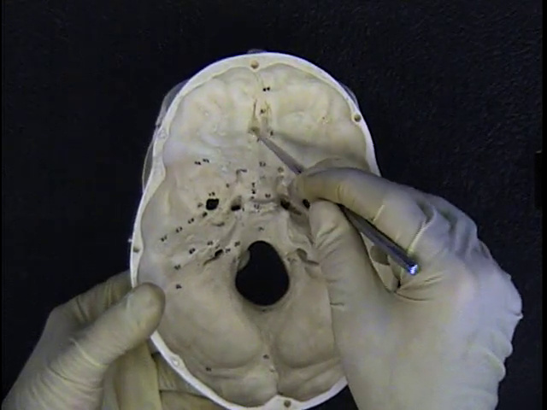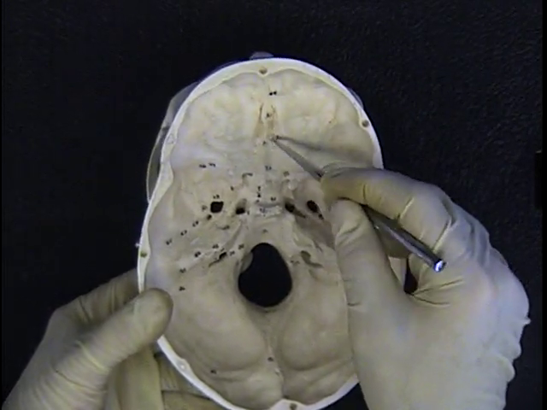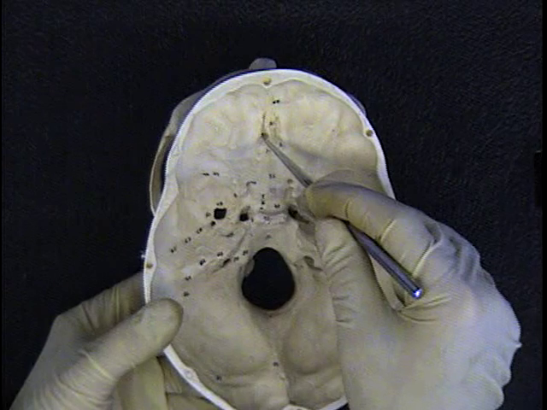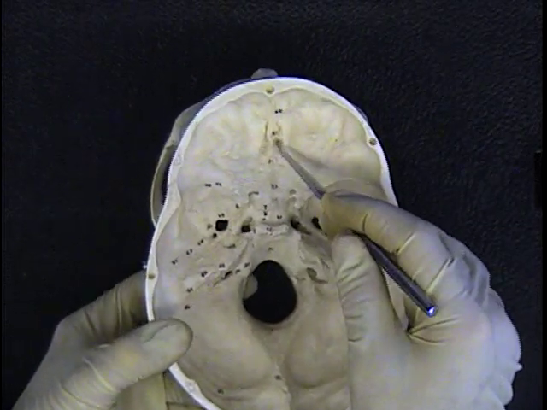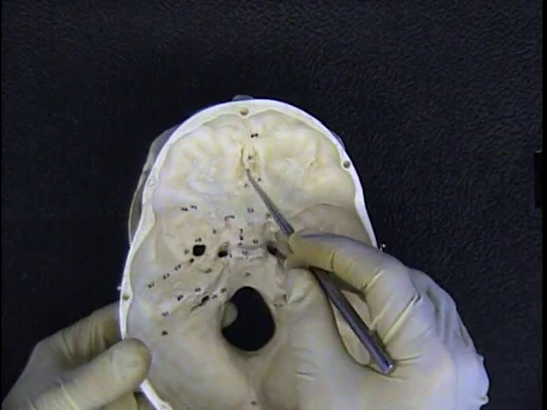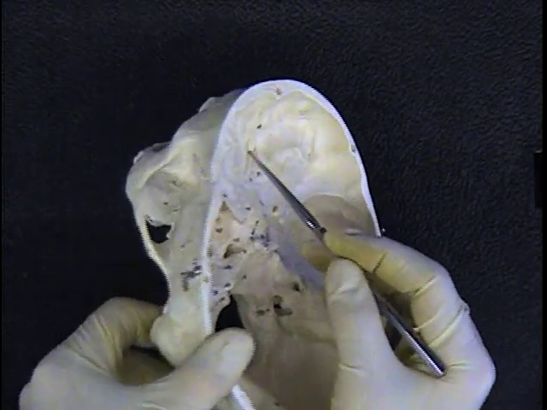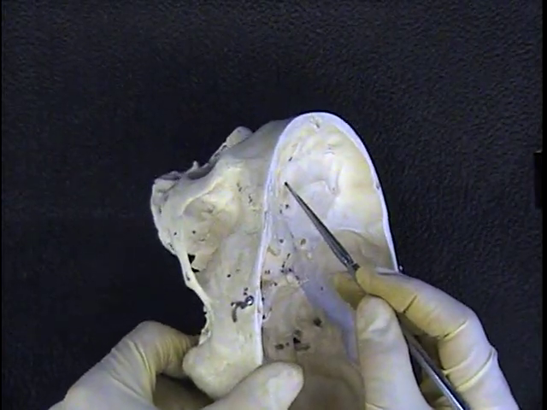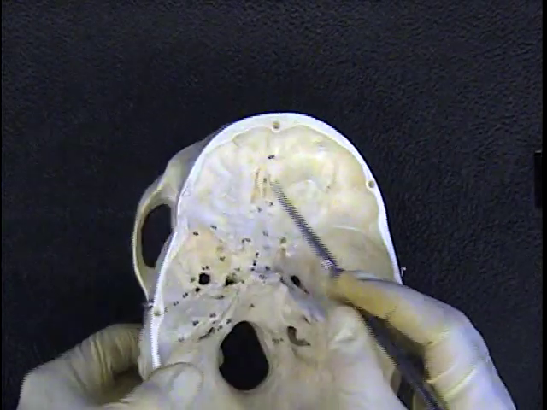The cribriform plate ends up being an area through which the first cranial nerve, olfactory, goes to provide the sense of smell. In the middle of the cribriform plate, you have a projection of bone that extends superiorly, known as the crista galli.